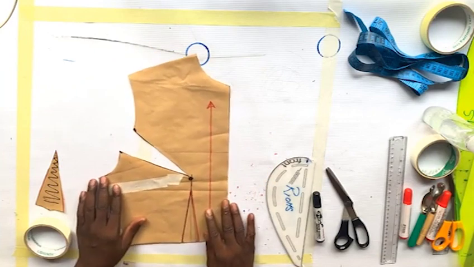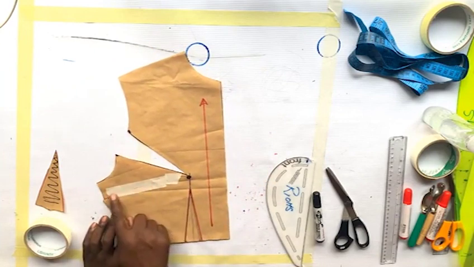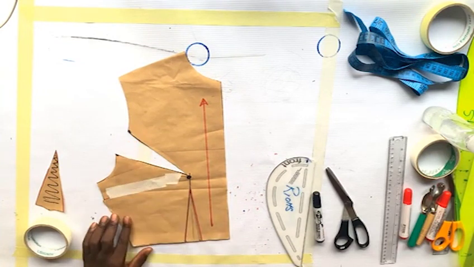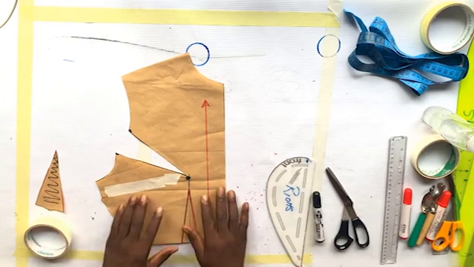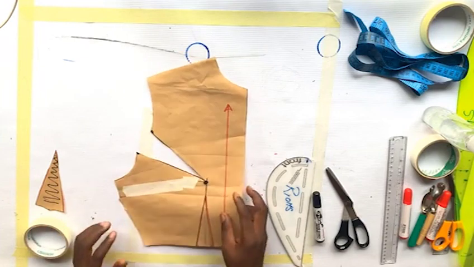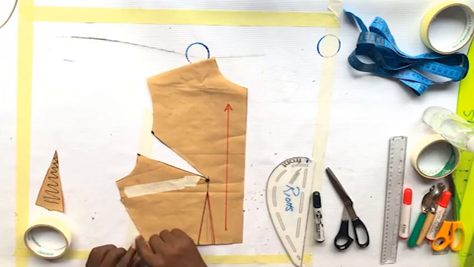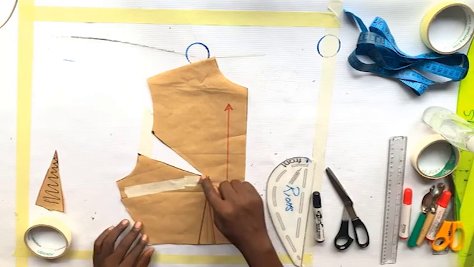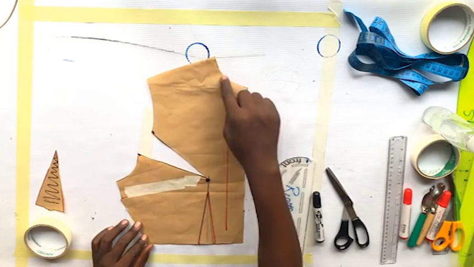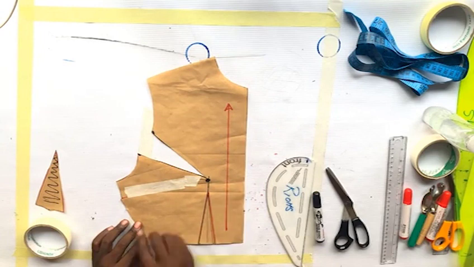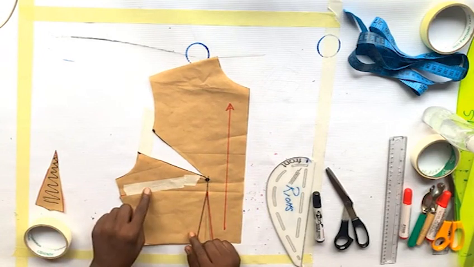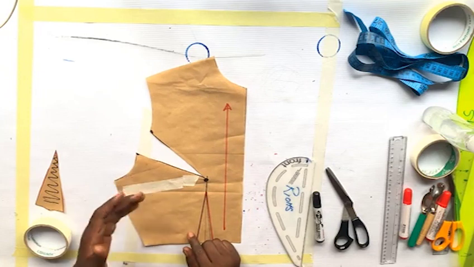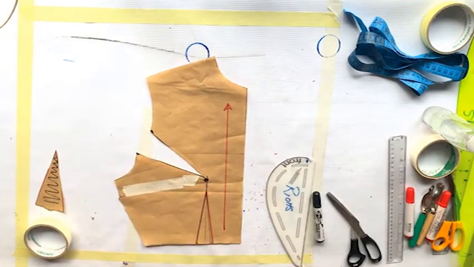So now what do we have? A bust dart has been closed, and then we now have a dart in our armhole. So when you finish, all you're going to do is to put it on another brown paper, retrace around this, draw this dart in here, draw all the neck and then everything, and your dart has been moved from this point to that point.